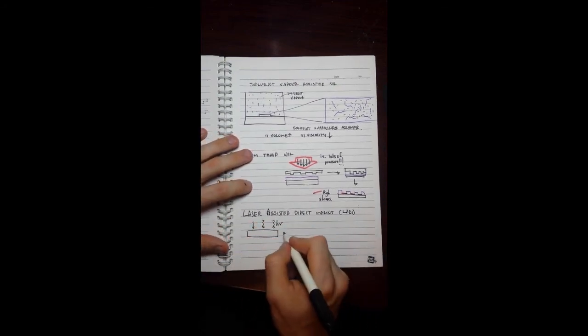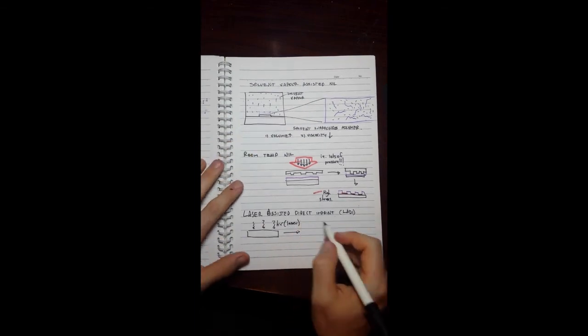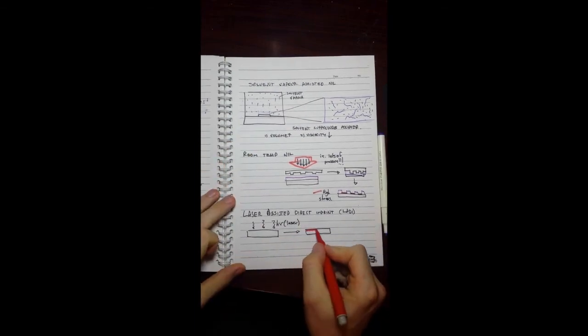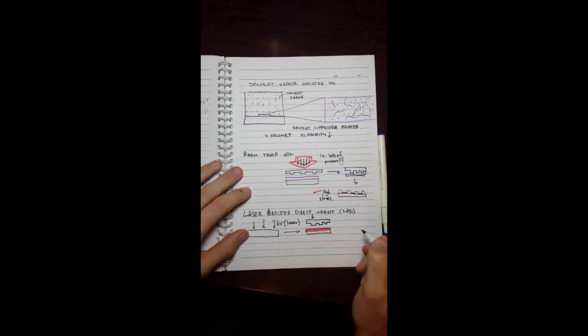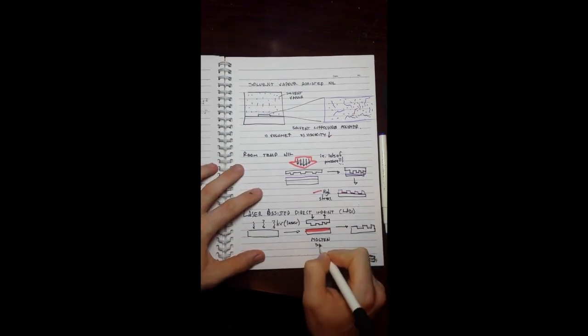Lastly, the laser-assisted direct imprint or LADI technique involves taking an excimer laser and directly creating a molten silicon phase with the substrate surface, and we imprint the mold directly. The work has been demonstrated, though I actually haven't seen any results from this type of method.